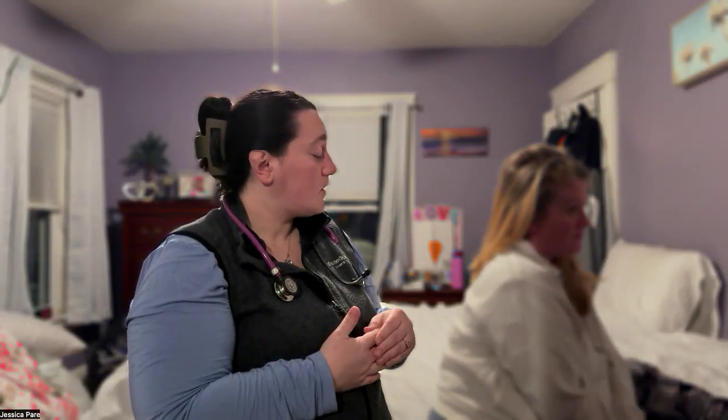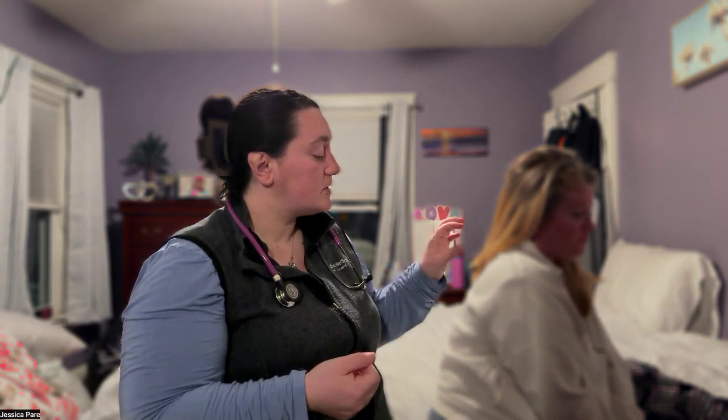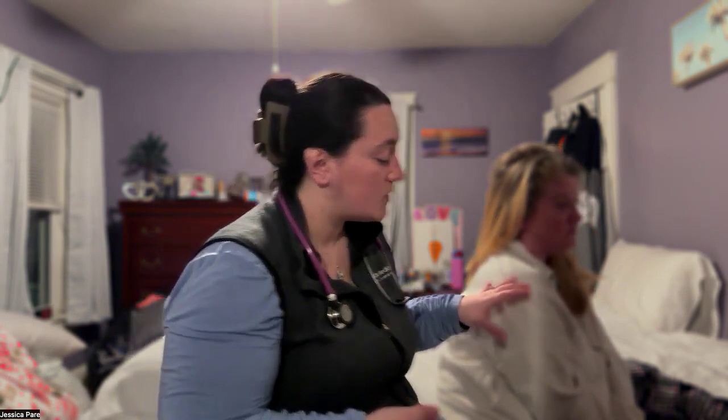Lung sounds again equal. No adventitious sounds such as rubs, crackles, rales, or stridor. That completes our respiratory assessment. I then am going to have her lay down and we are going to do our cardiac assessment.